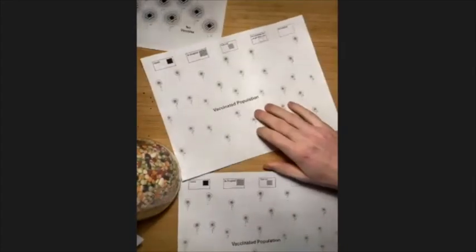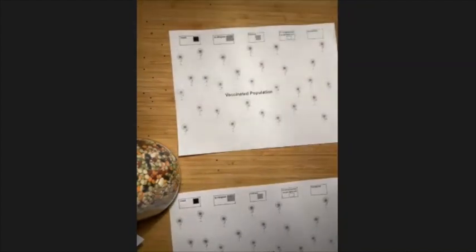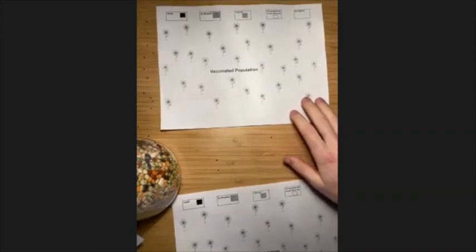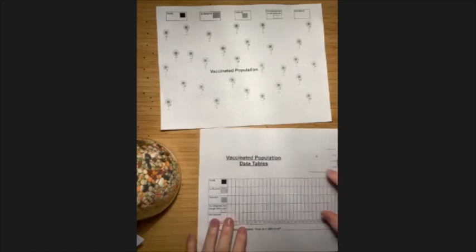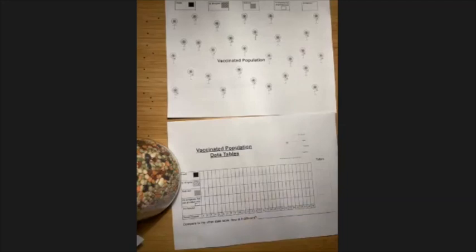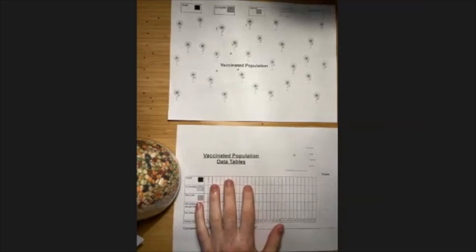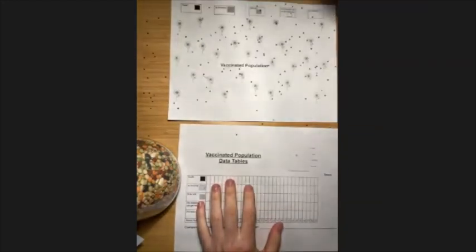But for the second part of this experiment, here are my vaccinated folks. And you can have students already maybe predicting what is going to happen to this group of people who have smaller heads and smaller targets. For my younger kids, I clarify that you don't have a smaller head just because you're vaccinated. This is a model.